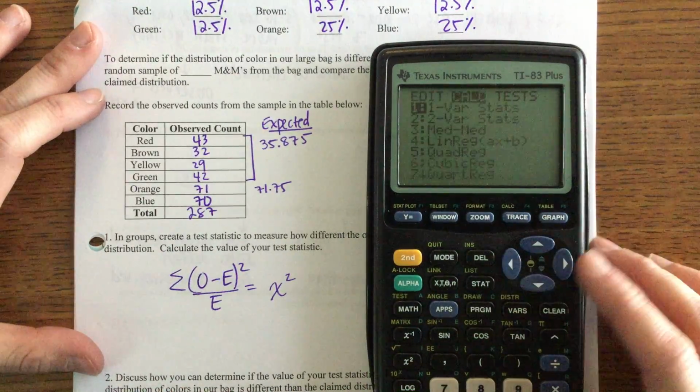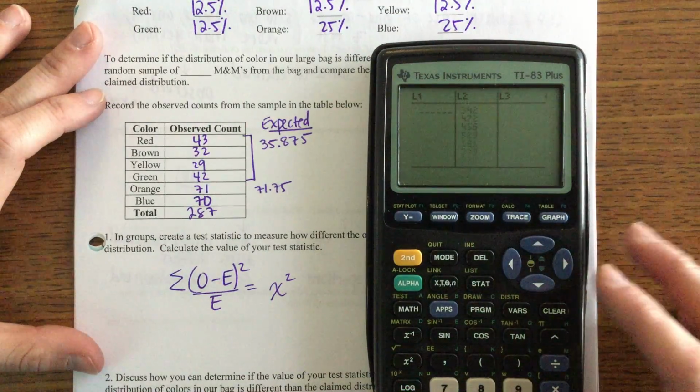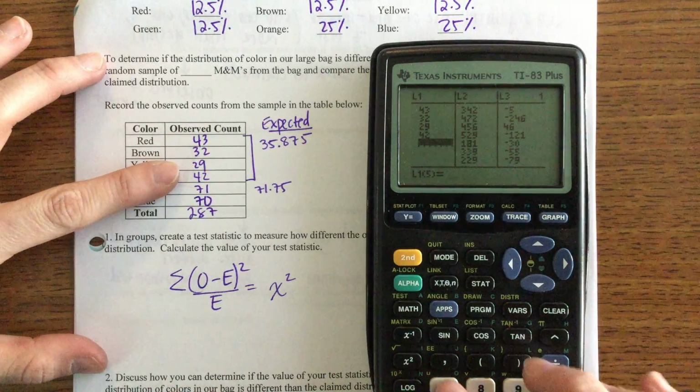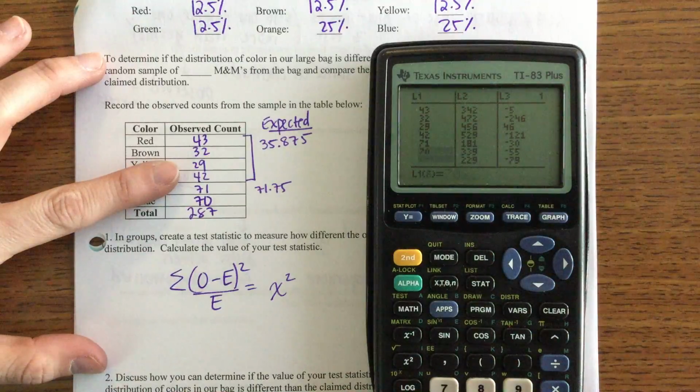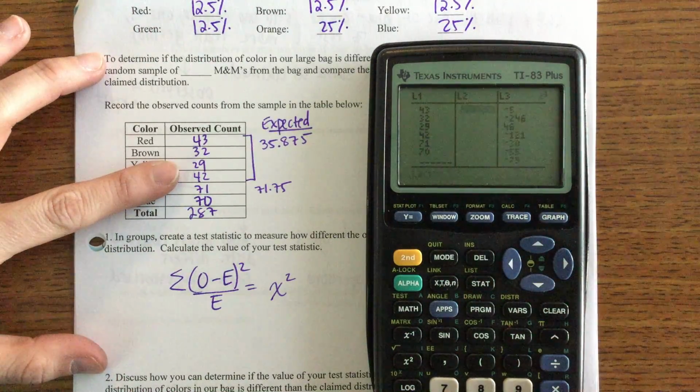You are going to go to your lists. In the first list, you want all of the observed counts. In list 2, you want all of the expected counts.